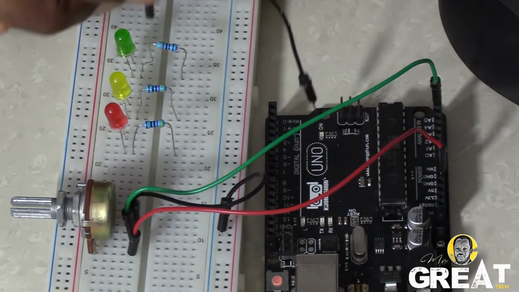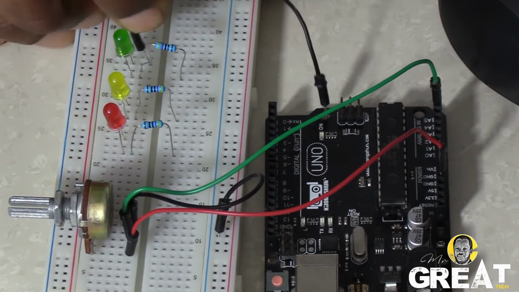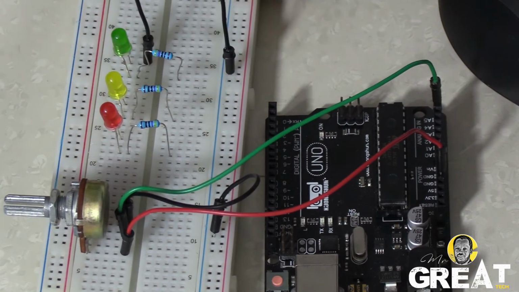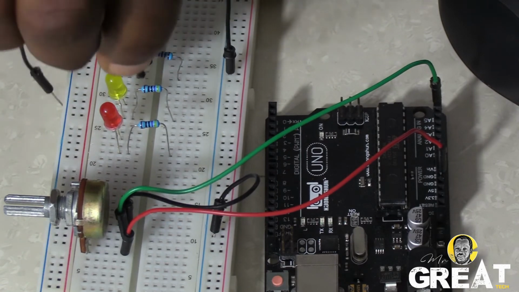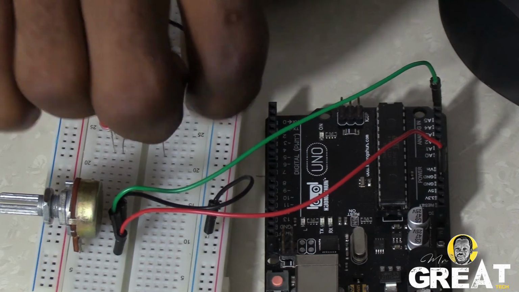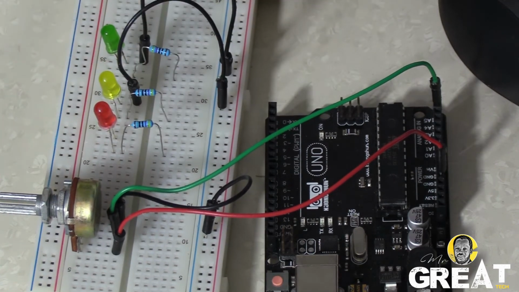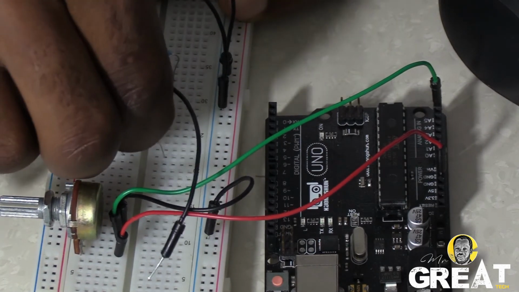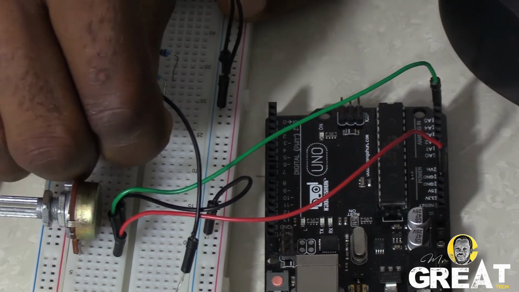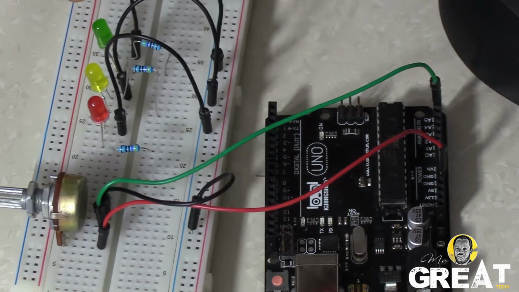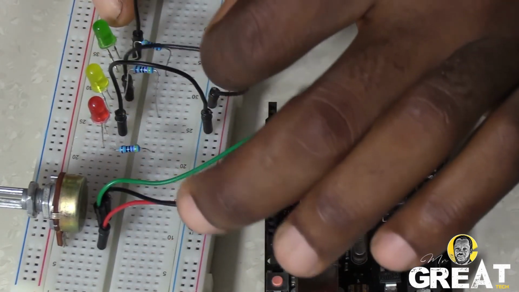Now you have their grounds. I'll start with this one, hooked up to the ground, to the common bar. You have the ground of this one hooked up to the ground here, common bar. You have the ground of this one hooked up to the ground here. Okay, so that is it.